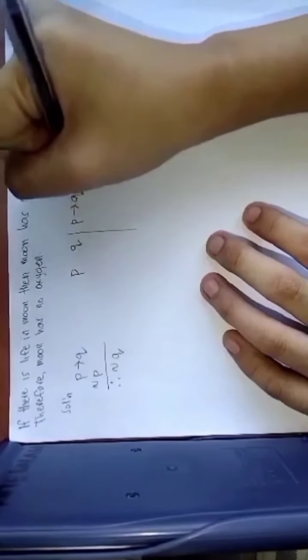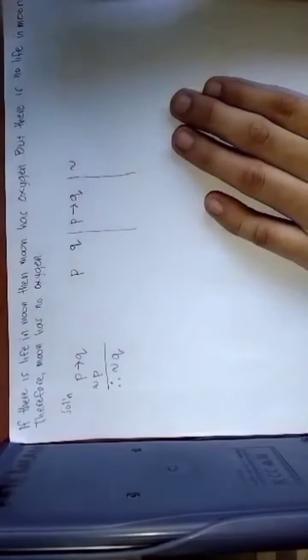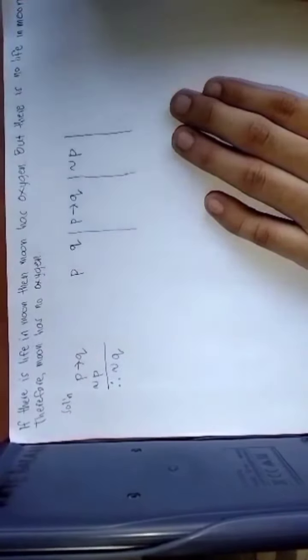So what do you think of our argument? Is it valid or not valid? So to answer our question, we're gonna construct a truth table. For the first row, we have here P and Q. For the second row, we have P implies Q, which is our first premise. And for our third row, we have the negation of P, which is our second premise. And the last row is the negation of Q, which is our conclusion.